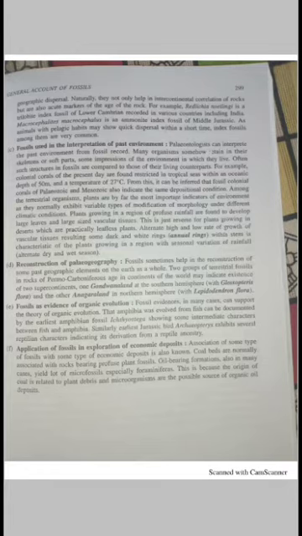So here we are getting the index fossil.